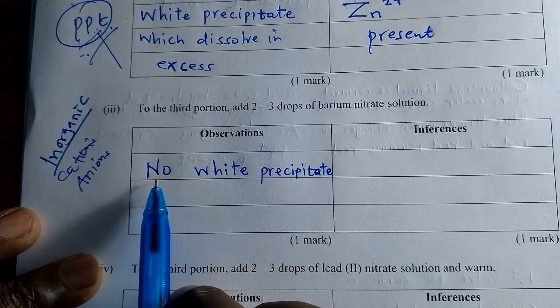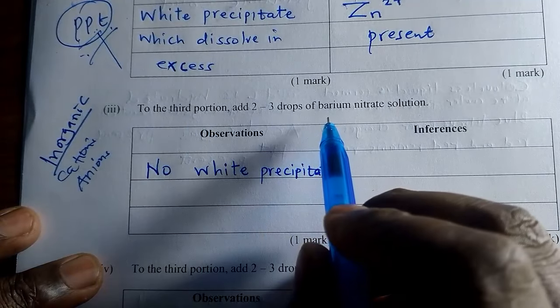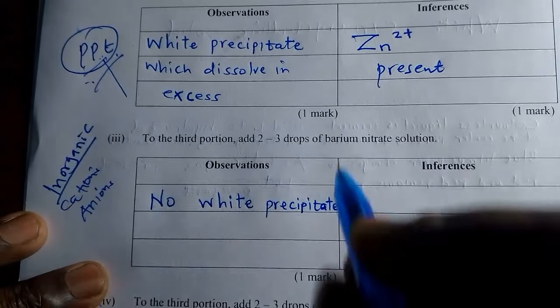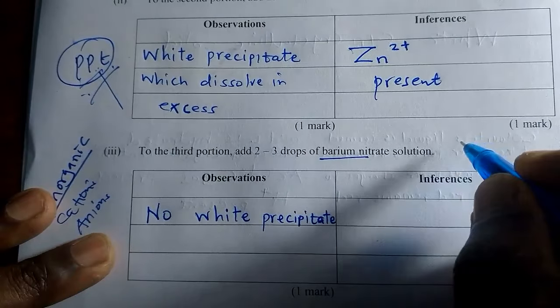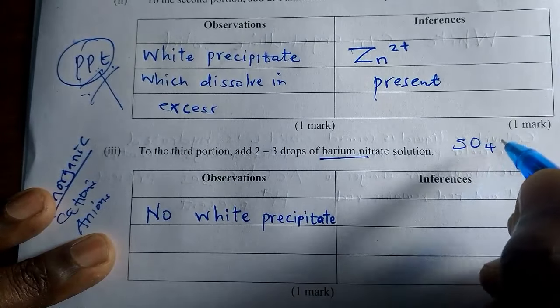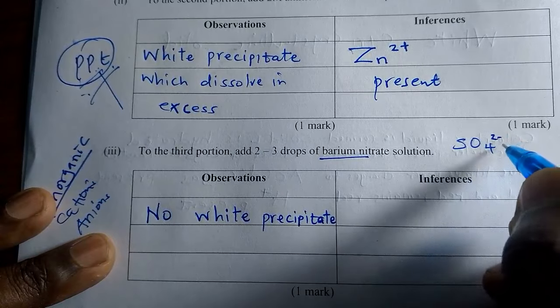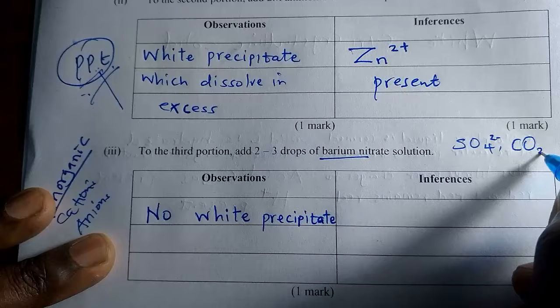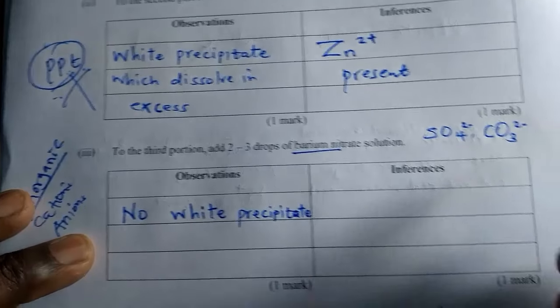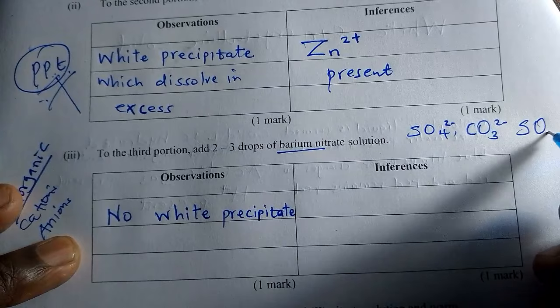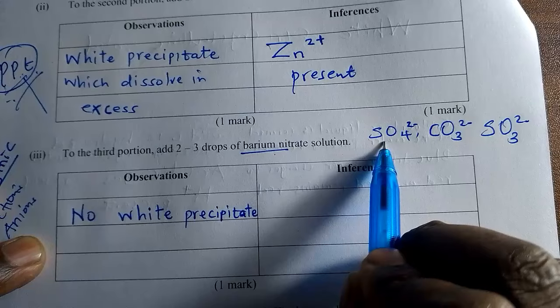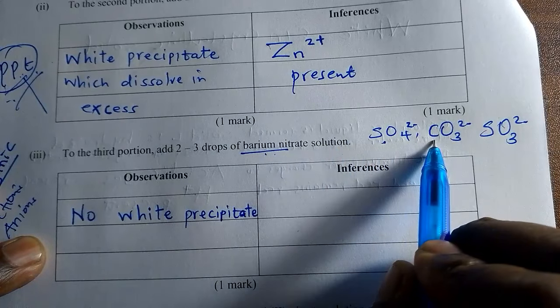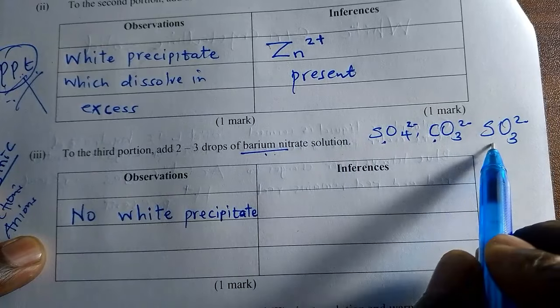And we are adding barium nitrate. Barium forms a white precipitate with the sulfate, with the carbonate, and the sulfite. So barium sulfate is a white precipitate, barium carbonate is a white precipitate, barium sulfite is a white precipitate.